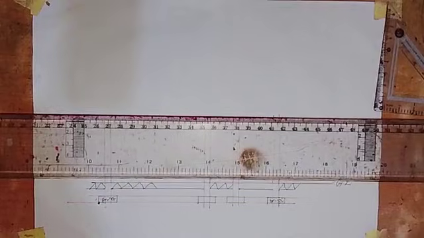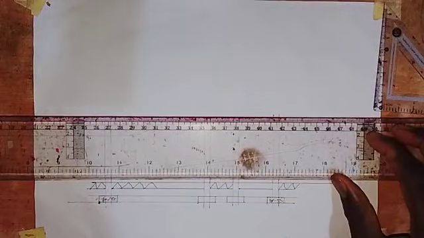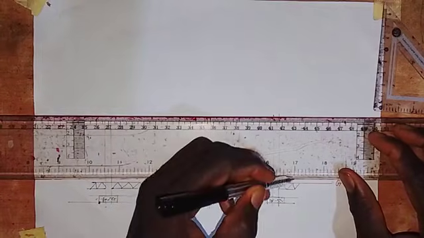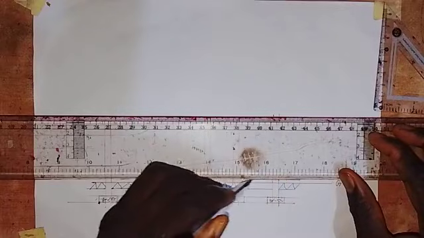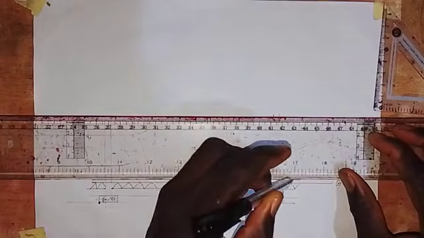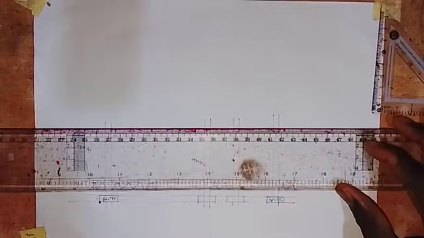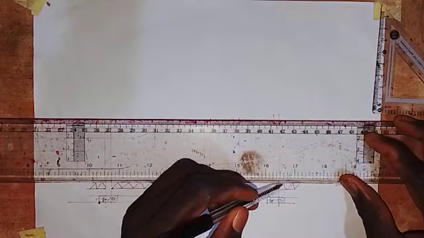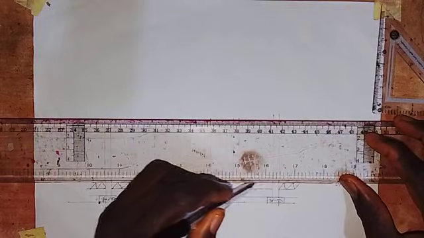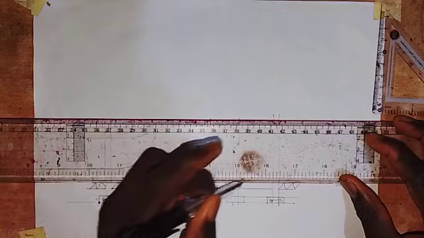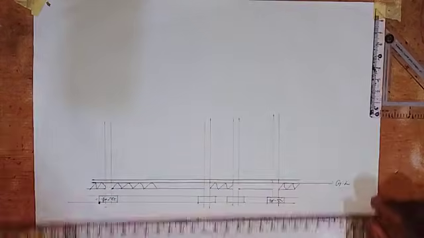Okay, so I'm going to draw a line. I want us to have it drawn accurately. So we draw a horizontal line like this. As I said, the walls are built over the concrete slab. And then this line also, we need to make it a thick line. So that is the line of the ground level. All right, so we have this now.